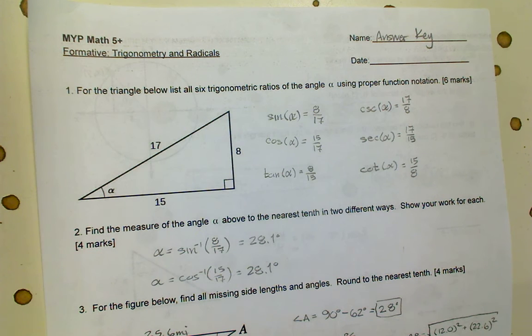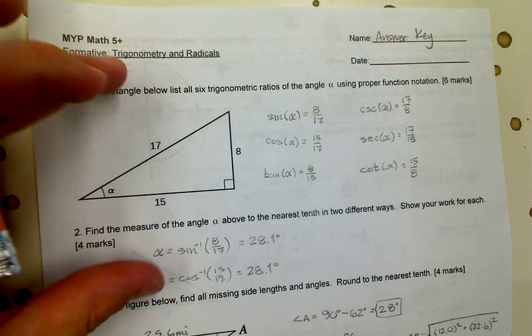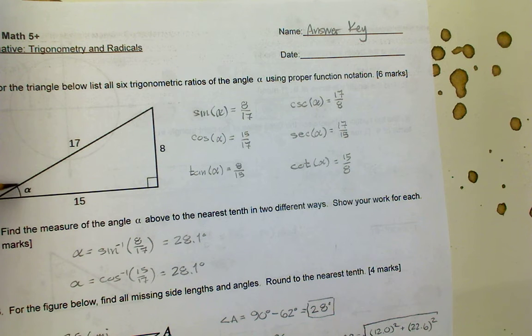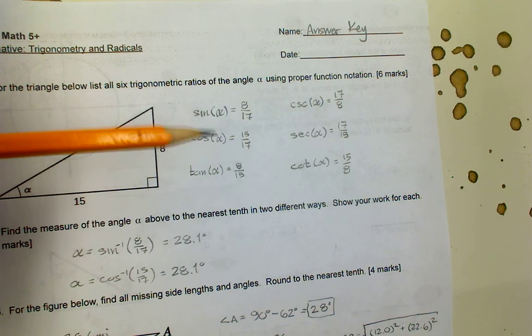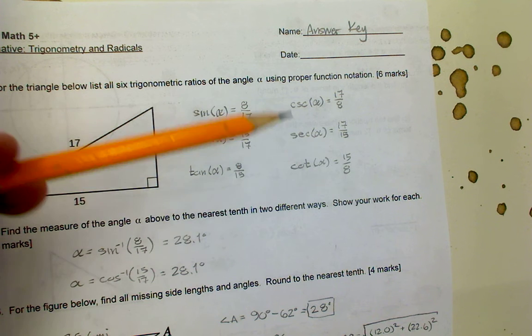To walk through my solution for the formative that we did this week on trigonometry, mostly on the trigonometric functions and just a tiny little bit on radicals. So the first question is meant to be quite simple. We're really just considering this angle alpha and then writing down all 6 of the trigonometric ratios.